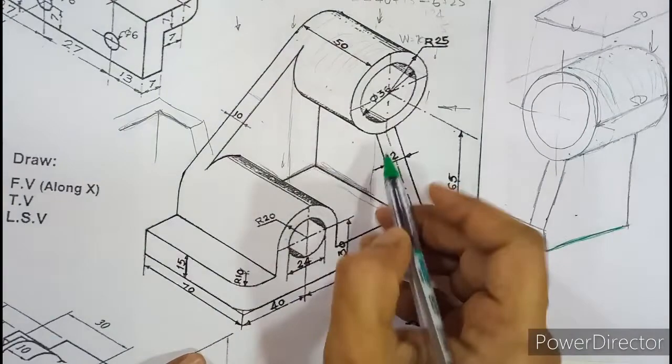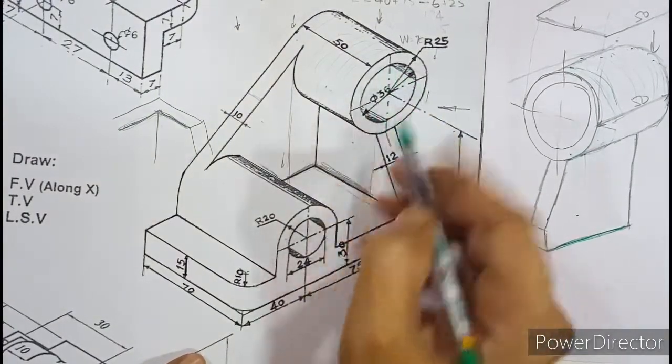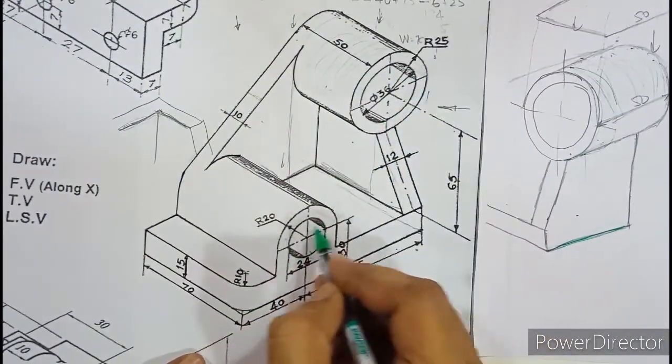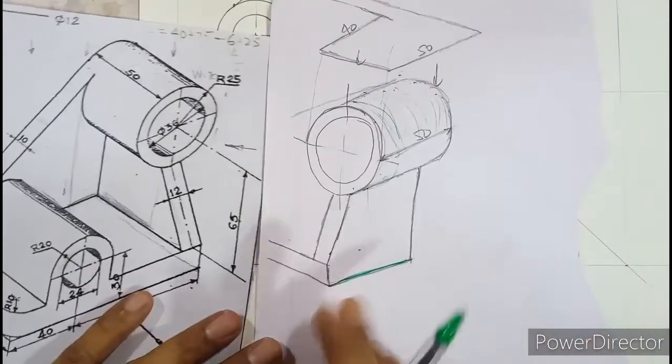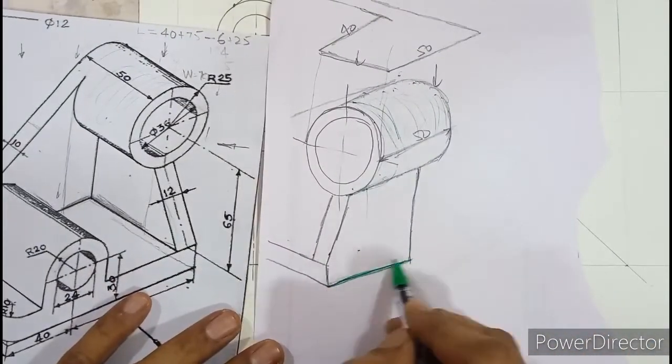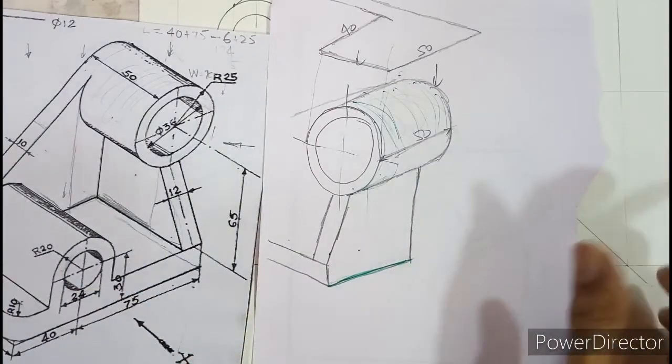Once again revision. One is this circular hole, second is this circular hole, third is this L shape, and fourth is the same edge but on the other side. So these are the 4 hidden lines what we need to show.